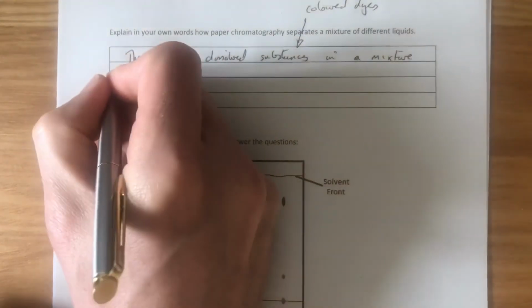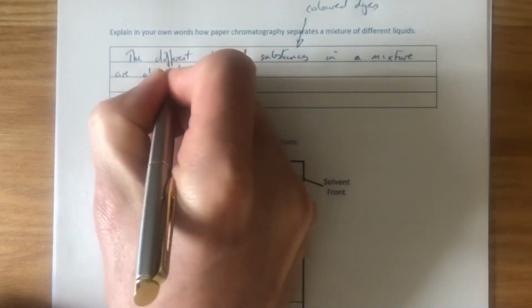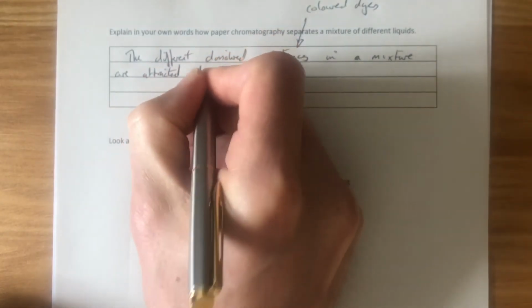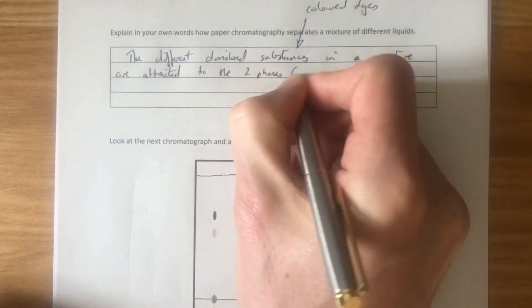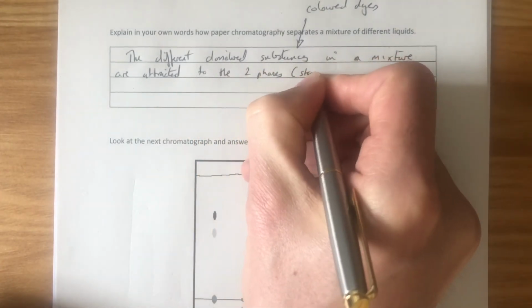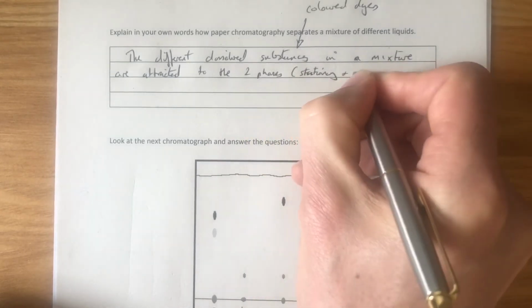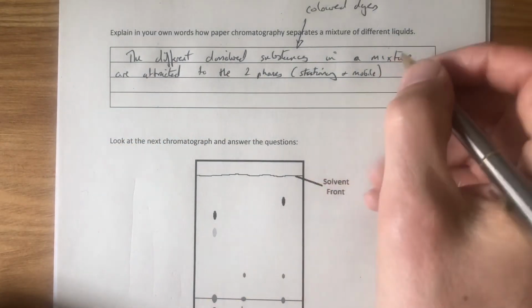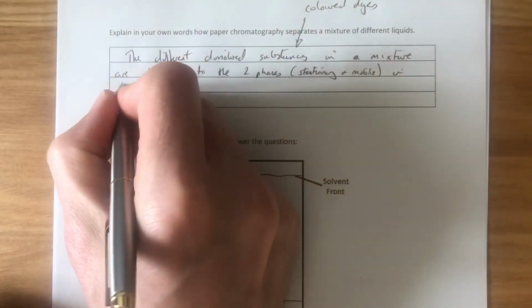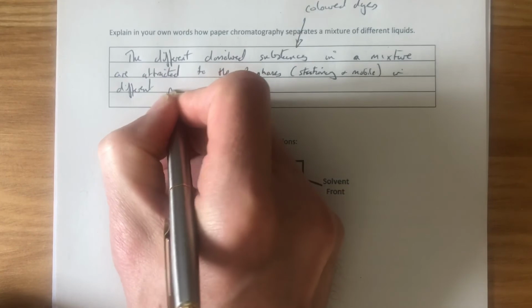They're attracted to the stationary and mobile phases. They are attracted to the two phases, the paper and the water, in different proportions. So some are very attracted to the water, some are very attracted to the paper.